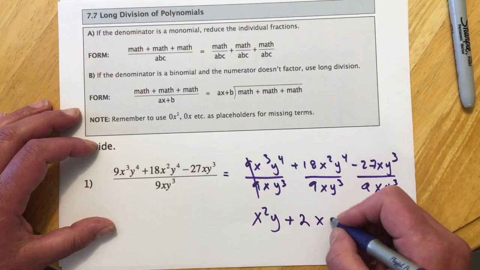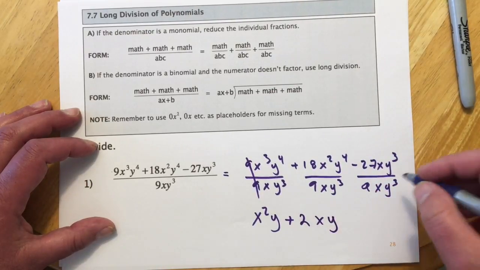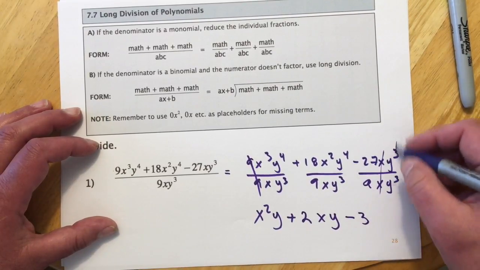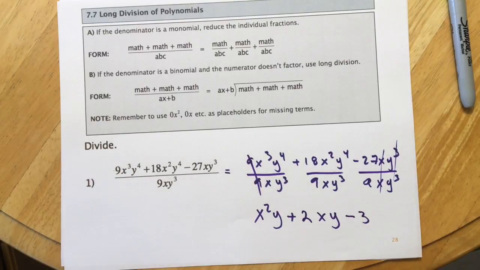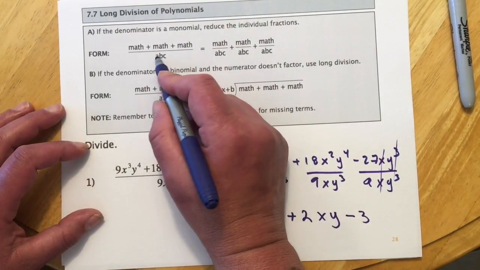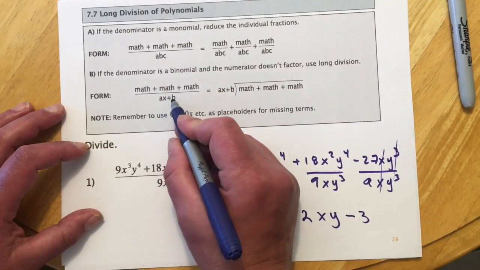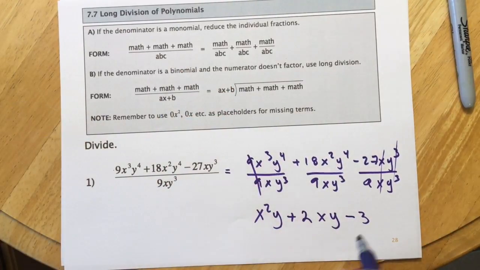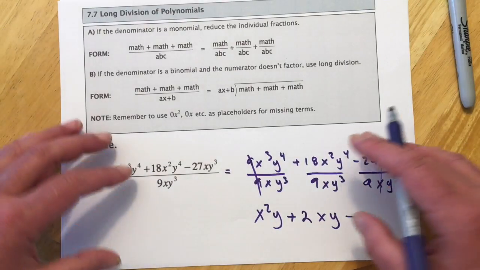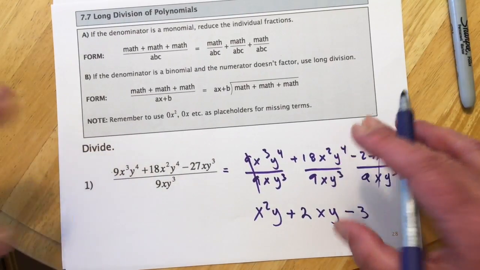Y to the 4th over y cubed, so that leaves me a y. And then here 9 goes into 27 3 times. X's cancel, y's cancel. So easiest question on the test right there. Again, look for where it's all multiplying downstairs rather than adding and subtracting. And I think maybe I have something in the directions that says like divide the easy way or something, trying to point out that it's that easy problem.